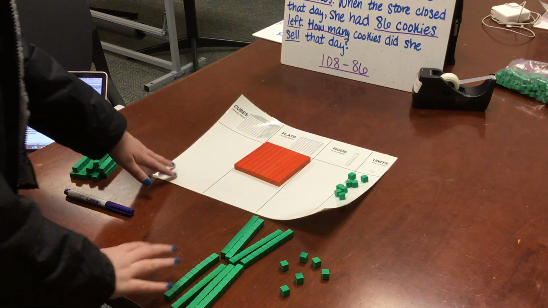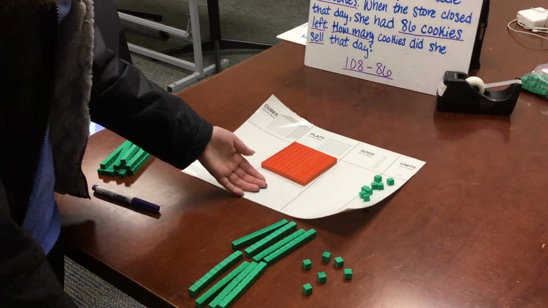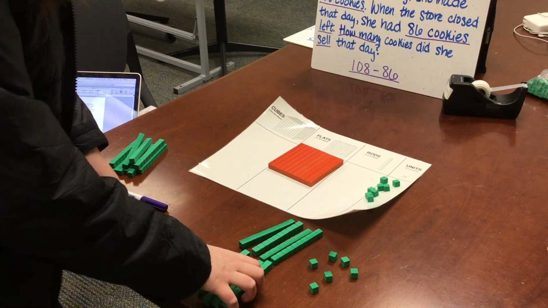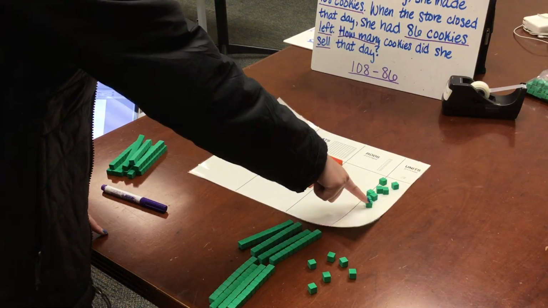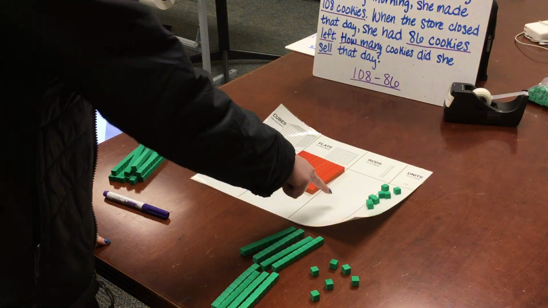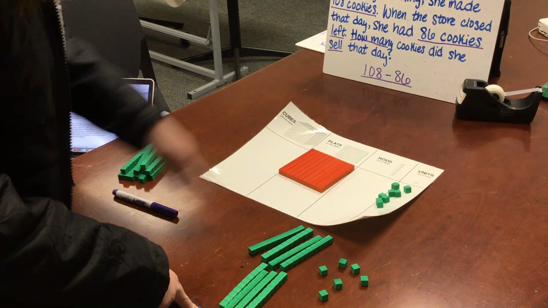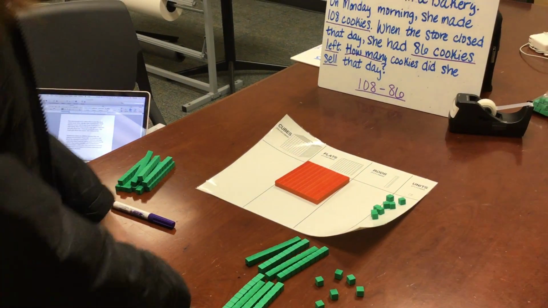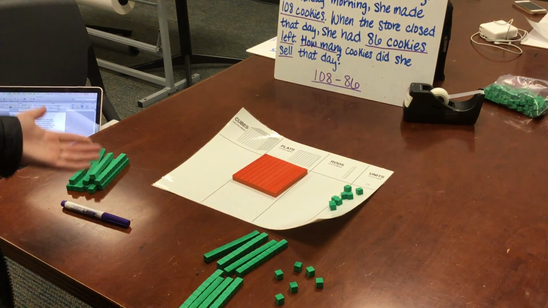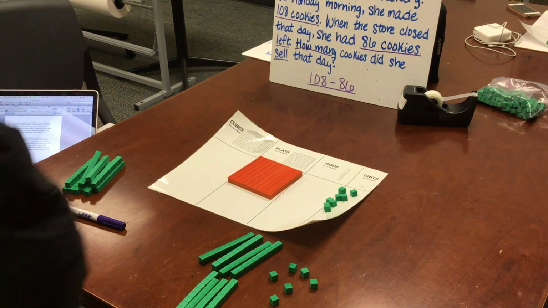So many students might look at this and think, I can't take 8 away from 0, so I'm going to just flip it. And then they would just say, okay, 8 minus 6 is 2, and then change it to 8 minus 0 is 8, and then just drop down the 1 in the hundreds place, which would give them 182 instead of our actual answer of 22.